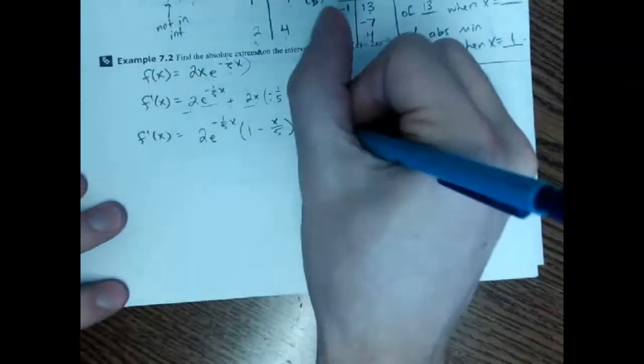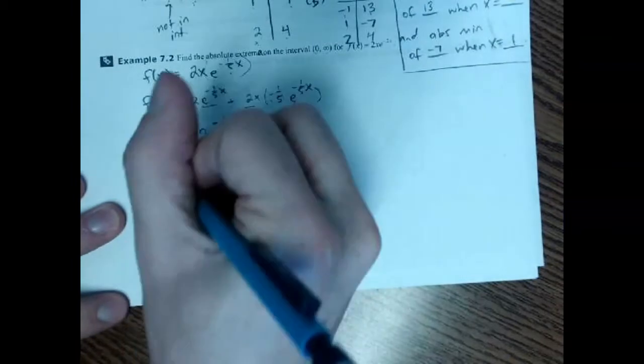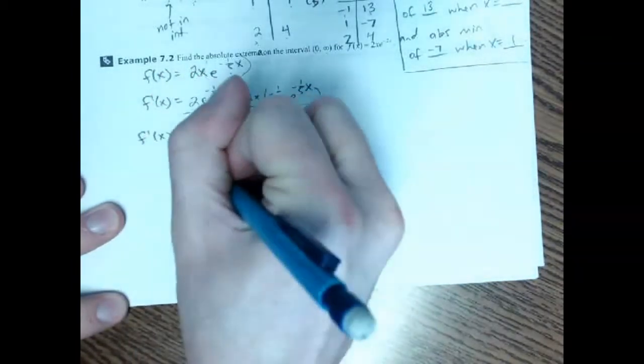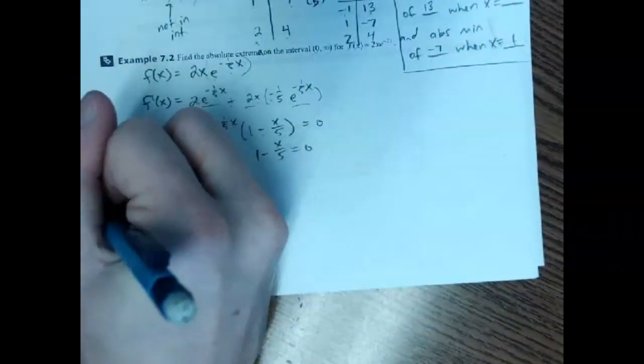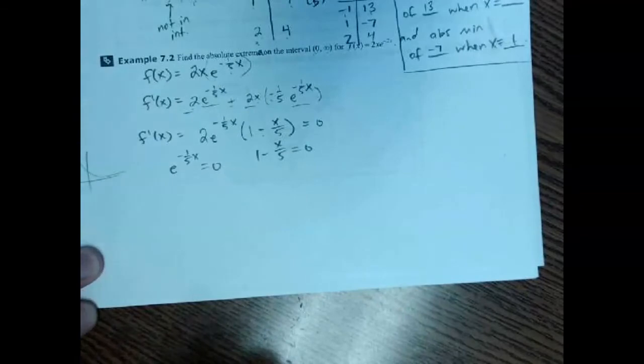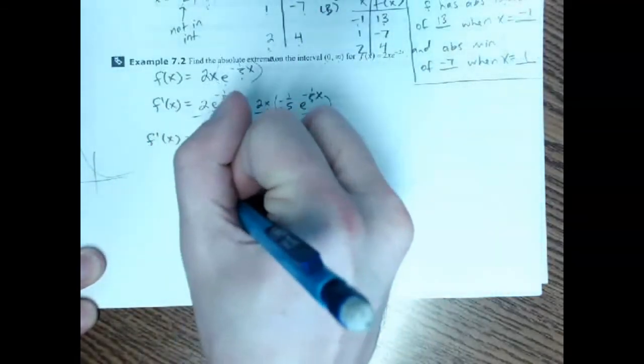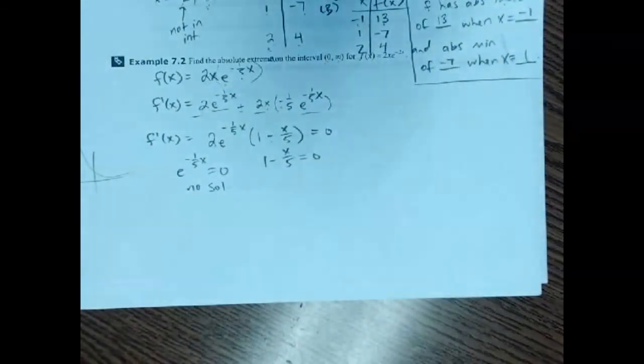Okay, now this is never going to be undefined, so we're just going to set it equal to 0 to try to find the critical points. So we'll try to see, does that ever equal 0? Or does this ever equal 0? Well, no, the exponential function, even though it's an exponential decay, it's never going to be 0. So that one has no solutions, no critical points coming from that specific factor.